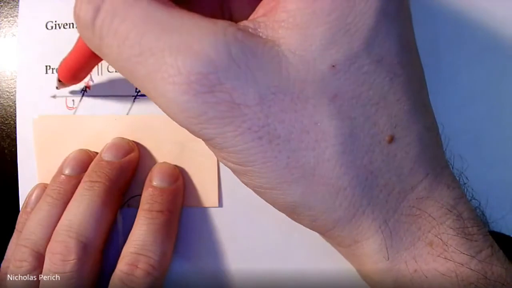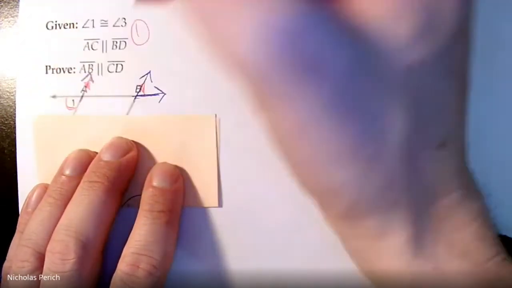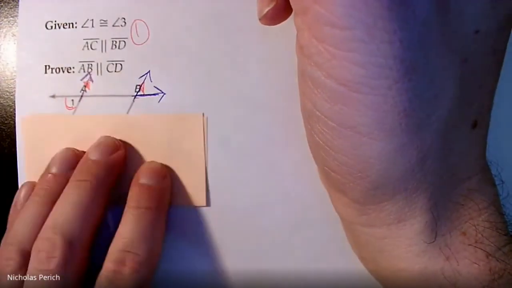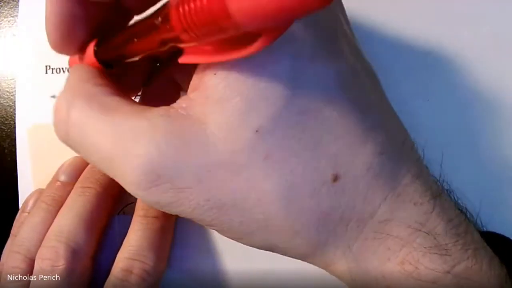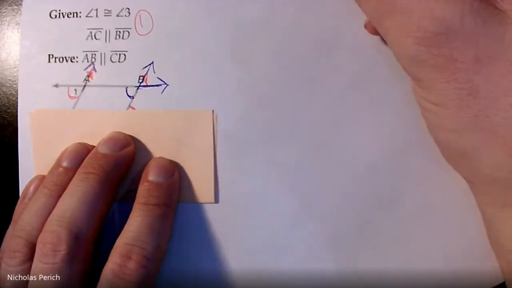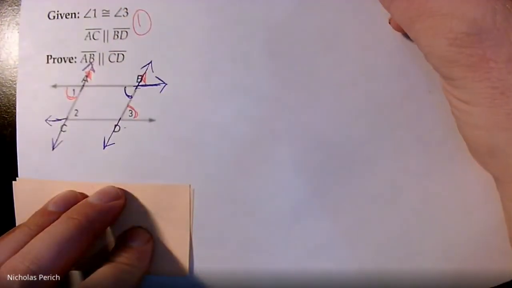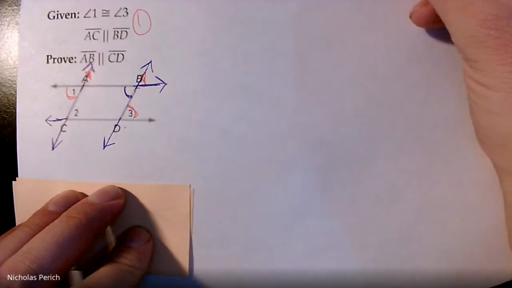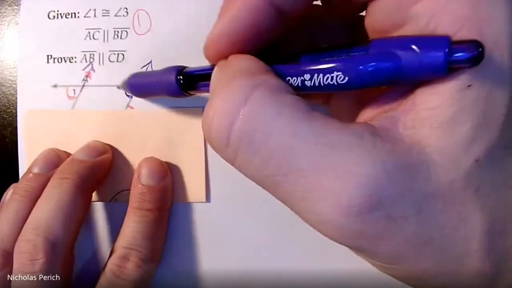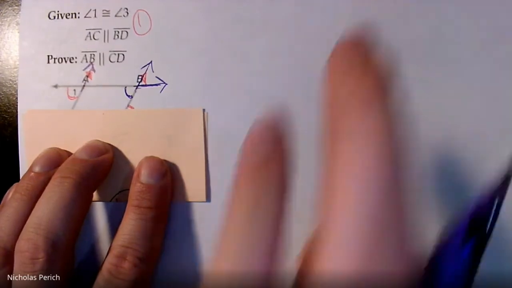This is what I am going to say. Since these 2 guys are parallel, this guy and this guy right here that doesn't have a name are going to be congruent. Okay, so angle 1 is going to be congruent to, I'll call it ABD. Angle 1 is congruent to angle ABD, and that's because these guys are corresponding angles. So that's the corresponding angles postulate.